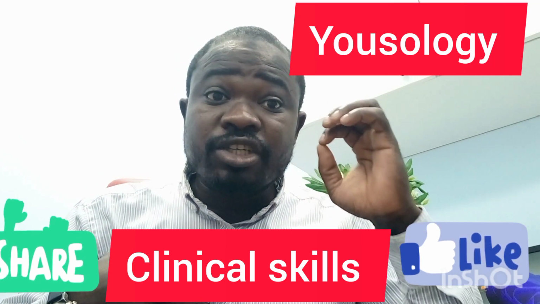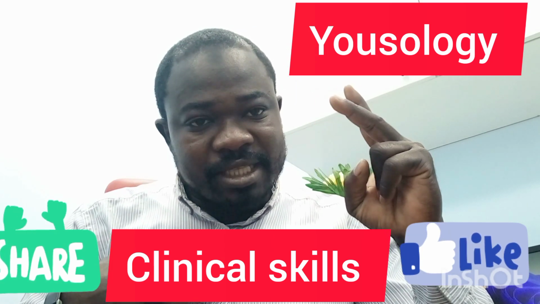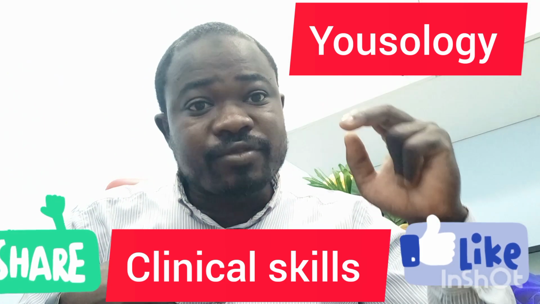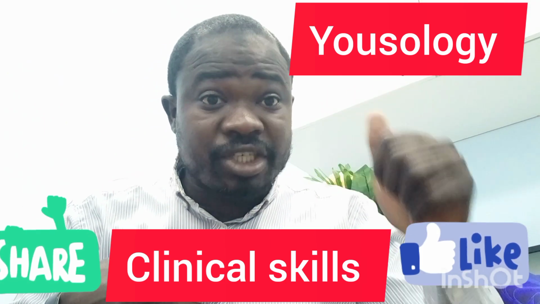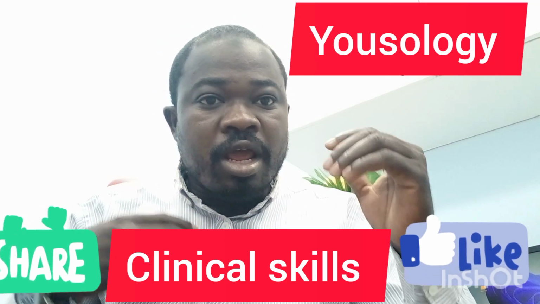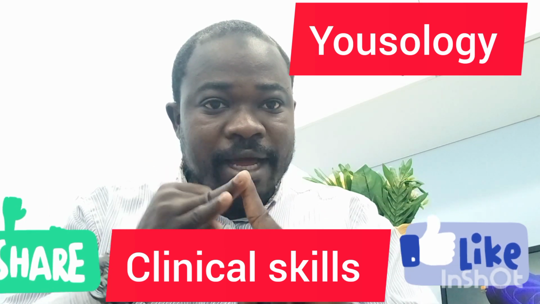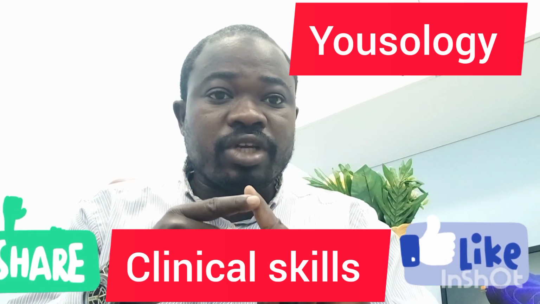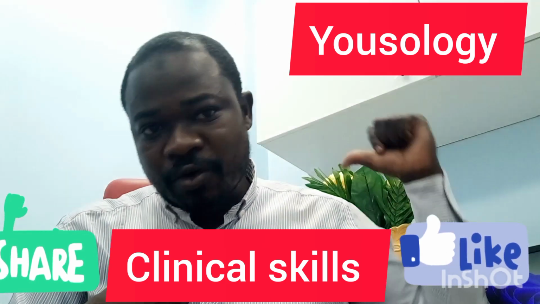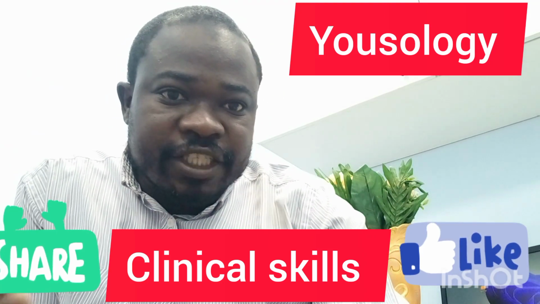Remember, in examination of the chest you have to remember two main things. Before you start palpation, you have to check for pain, so ask the patient about pain. And remember, in the chest examination, inspection, palpation, percussion, and auscultation, all this you do for the front of the chest, you have to do it for the back of the patient. Okay, let us start with inspection.